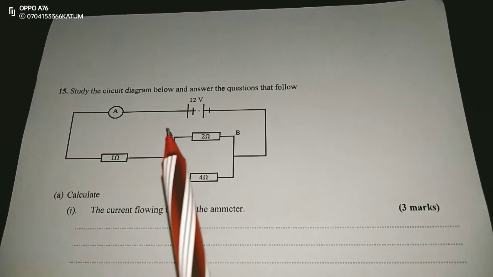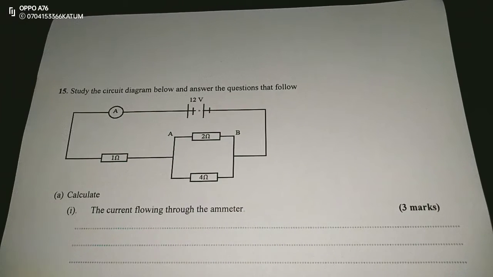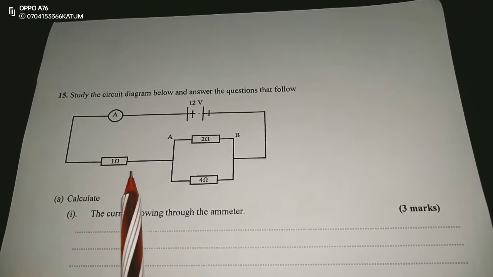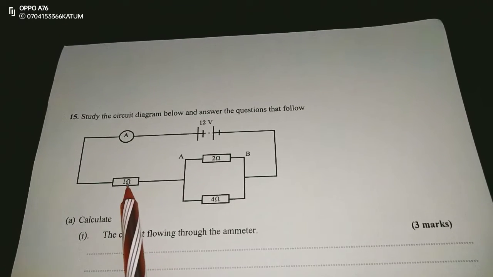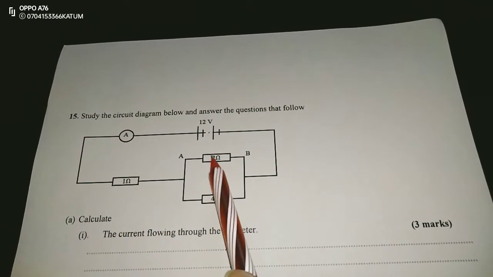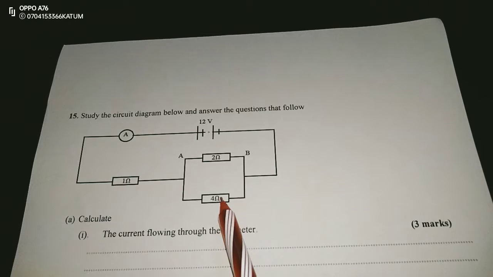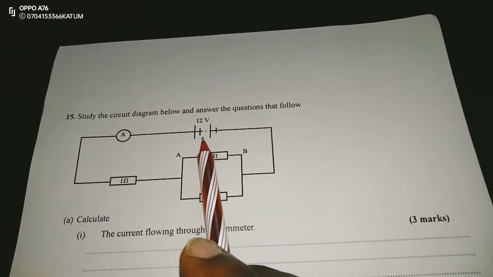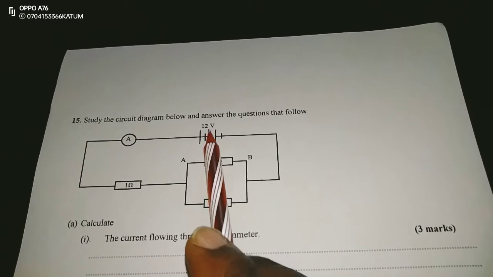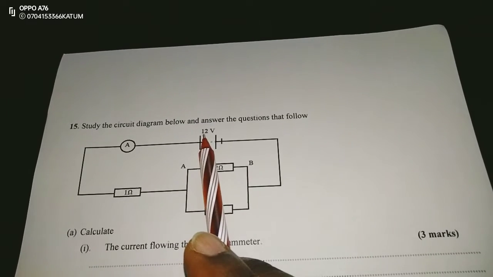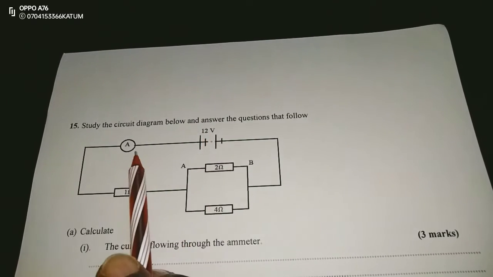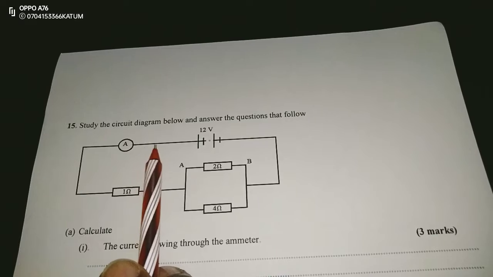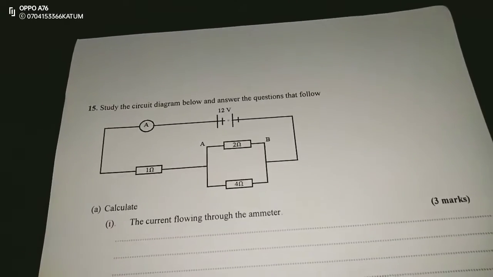Study the circuit diagram below and answer the questions that follow. So we have a circuit diagram here. We have resistors of 1 ohm, 2 ohms, and 4 ohms. Then we also have a battery, or cells, with a total voltage of 12 volts, and an ammeter here to record the current.